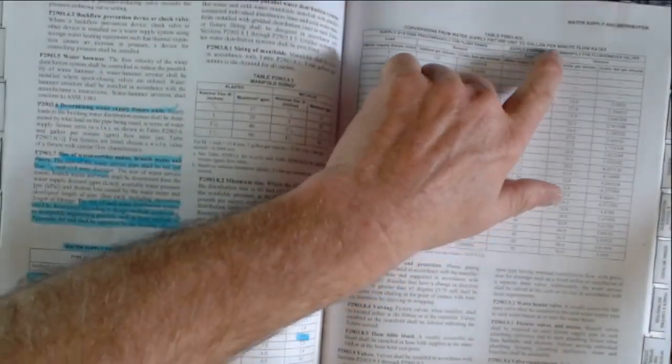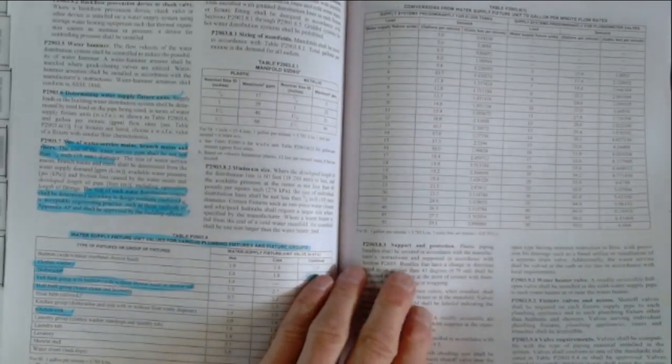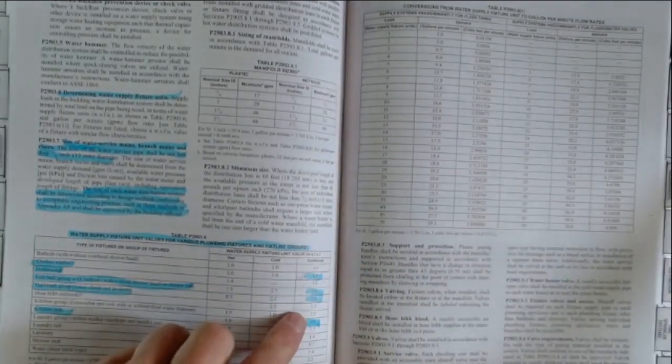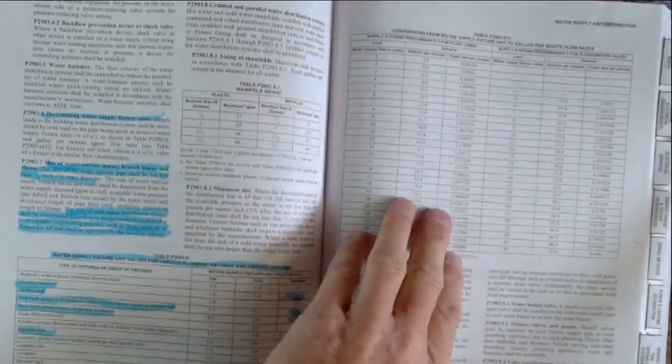So then you can look over here to find GPM if you wanted to. They ask that. In other words, if for instance you calculate 9 DFUs, well, what's the actual GPM I'd need? Just do the conversion here. That's how you do it.